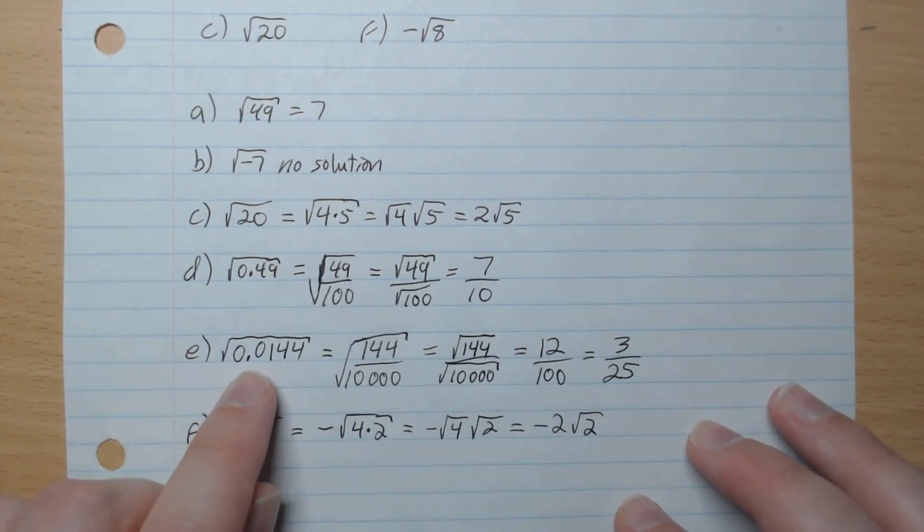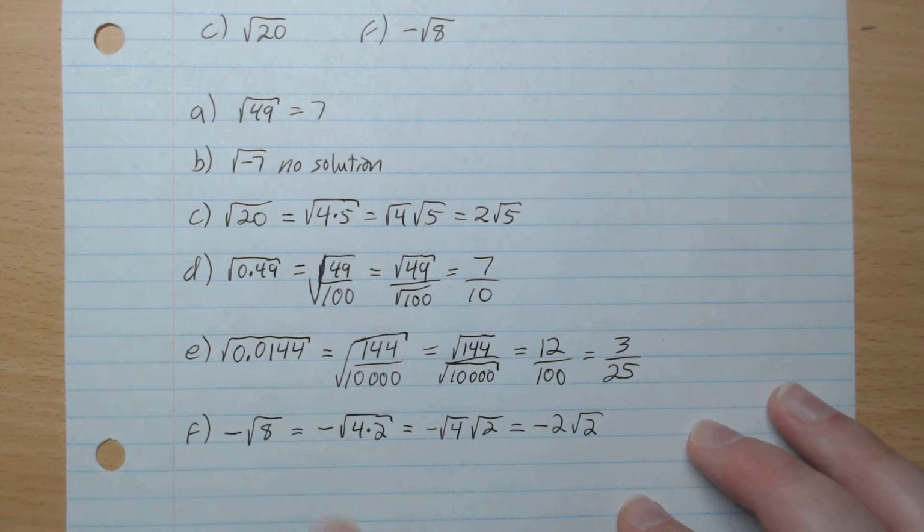E, root 0.0144, this is the same as root 144 over root 10,000. Root 144 over root 10,000 gives 12 over 100, which reduces to 3 over 25.